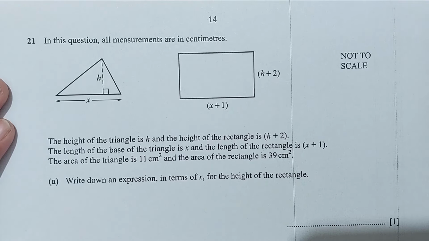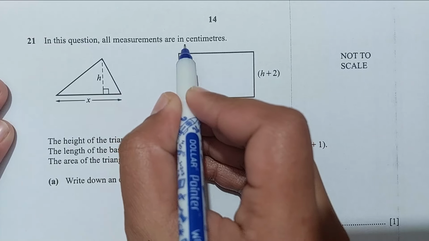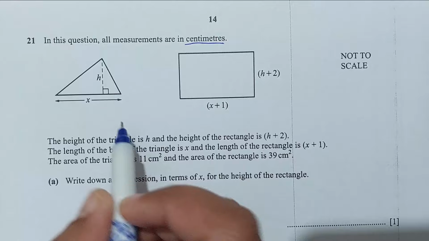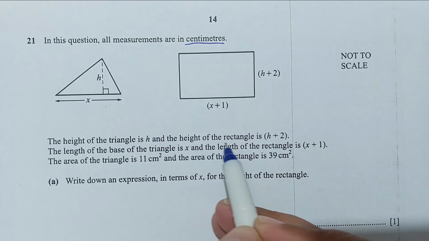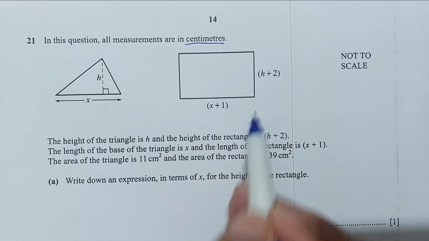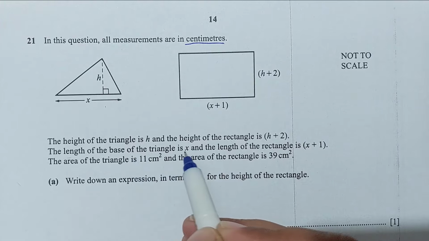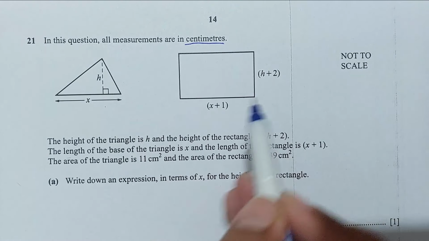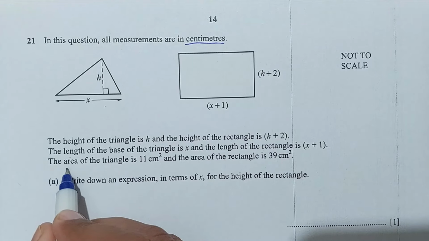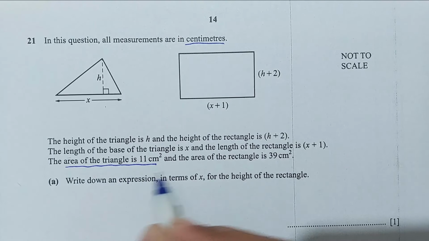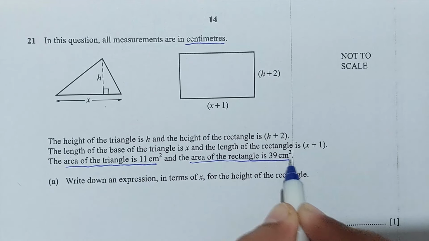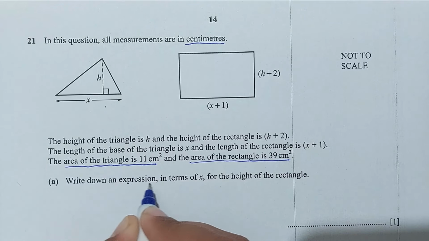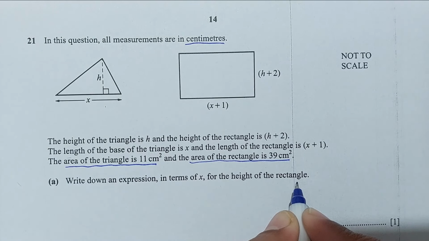Question number 21. In this question, all measurements are in centimeters. The height of the triangle is h and the height of the rectangle is h plus 2. The length of the base of the triangle is x and the length of the rectangle is x plus 1. The area of the triangle is 11 centimeter square and the area of the rectangle is 39 centimeter square. Part A. Write down an expression in terms of x for the height of the rectangle.